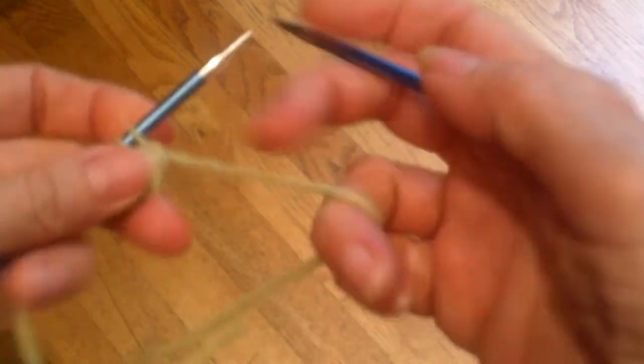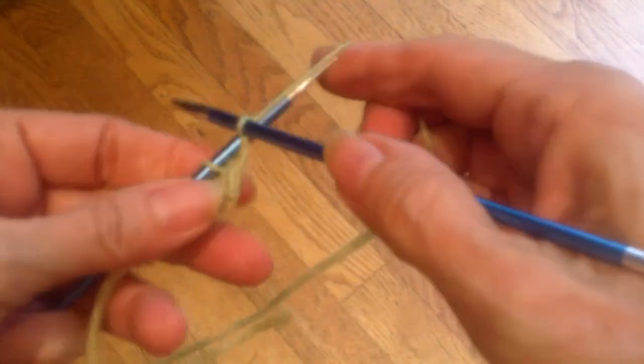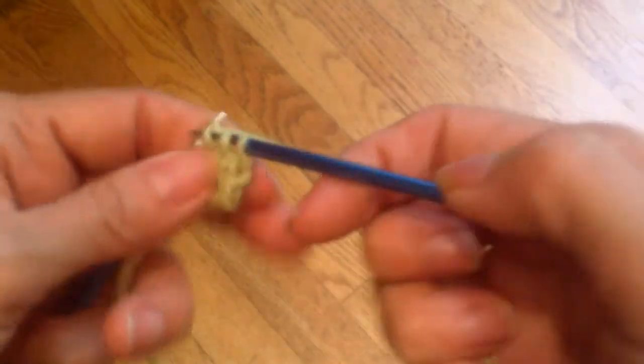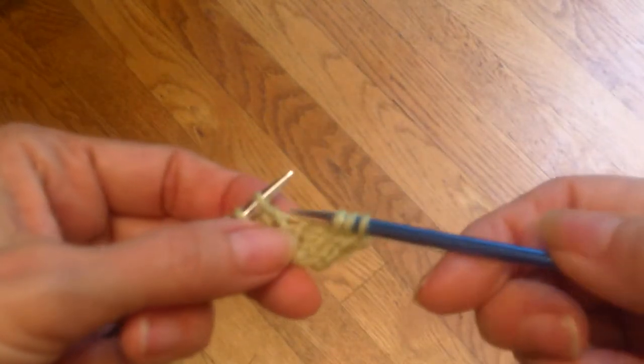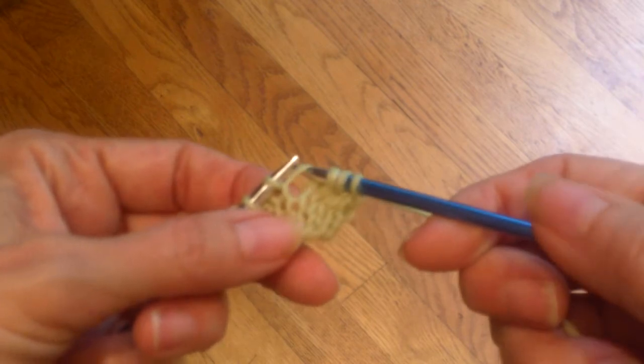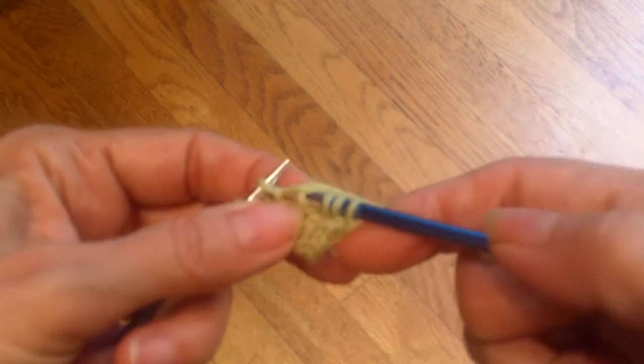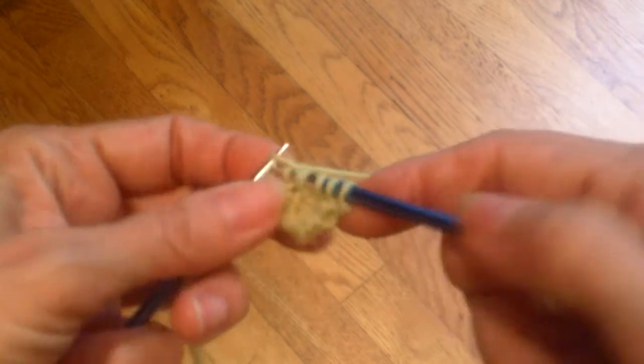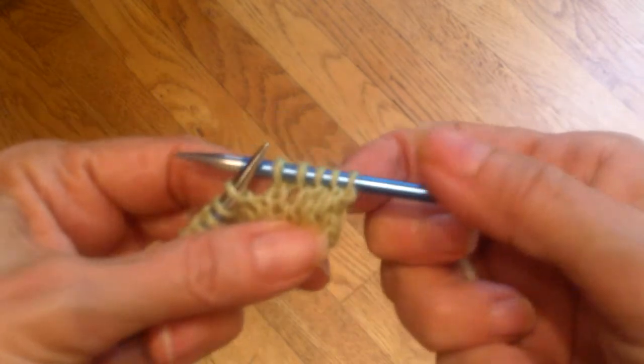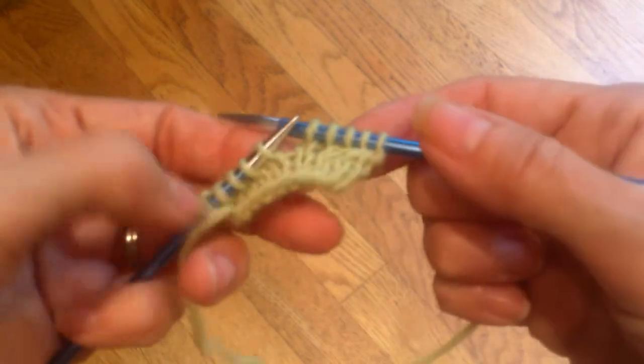Now, to make these increases, the M1 open is you just knit into that horizontal bar between the two stitches, and there you go. Done. Just that simple. Does leave a hole though.